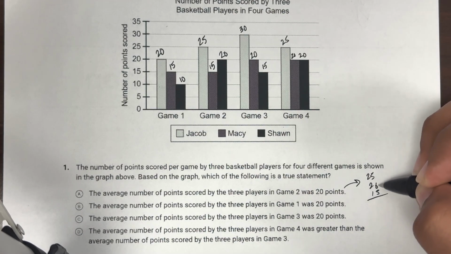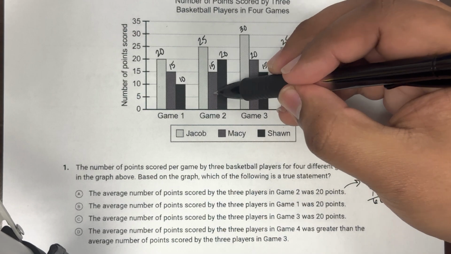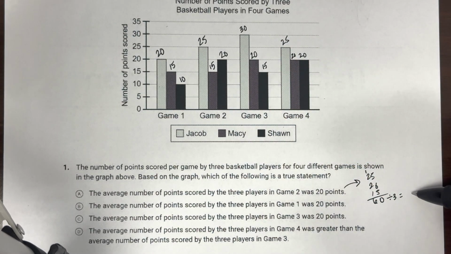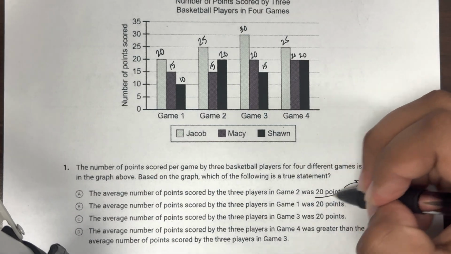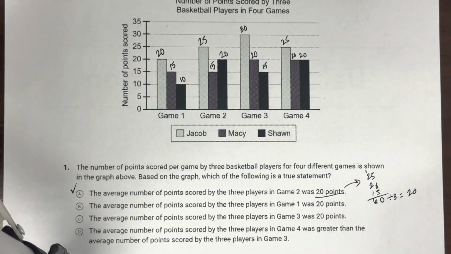Add them up real fast. That's 60. There's 3 players, so I take 60 divided by 3. That gives me 20 points. That looks pretty good. A looks nice.